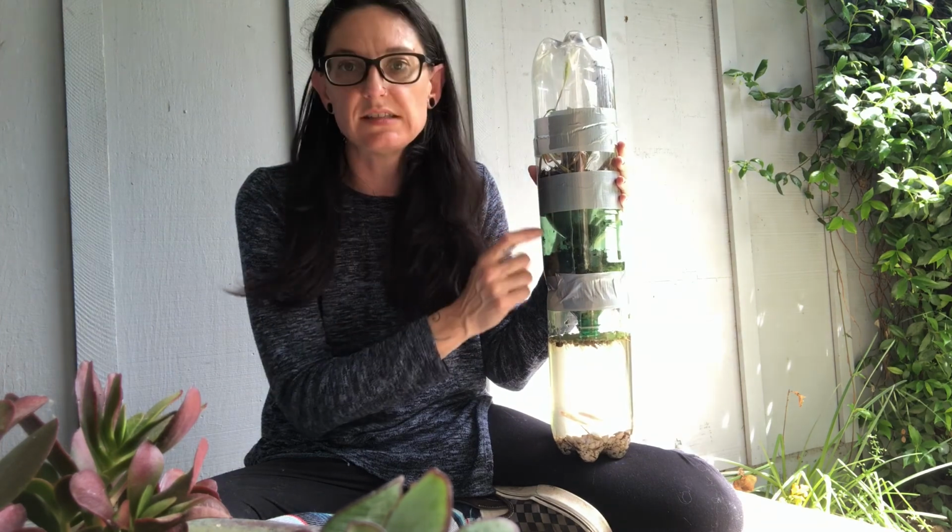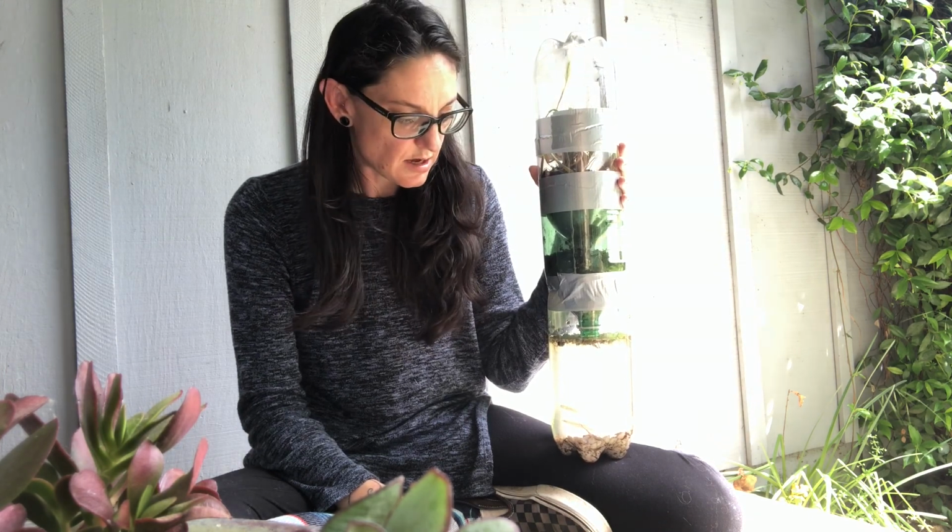I hope you're able to do this project. Again, if you don't have all the materials, use what you have at home. You could use water bottles, juice bottles, anything that you can find. Clear is better, although you can see my decomposition layer is green. But clear is better. I couldn't find any clear tape, so I had to use duct tape, but again, if you had clear tape, that would be better. That way you could see through it.